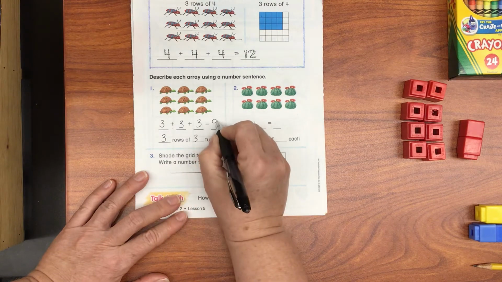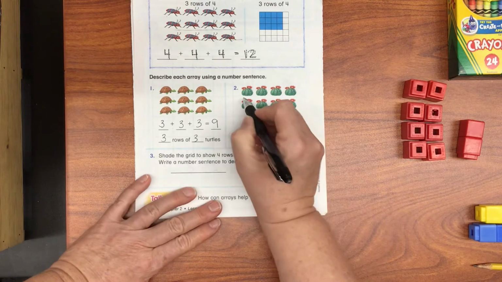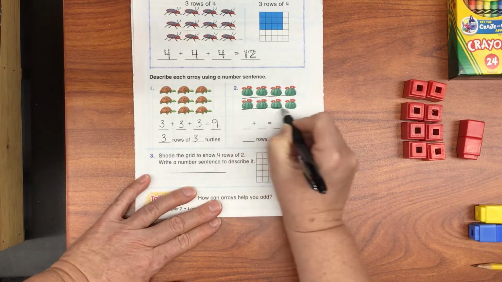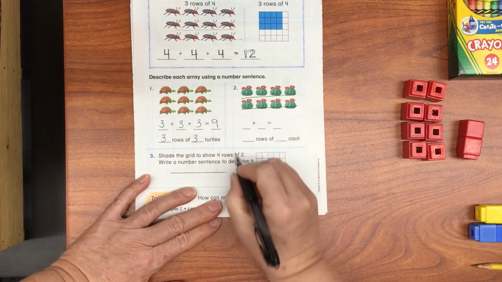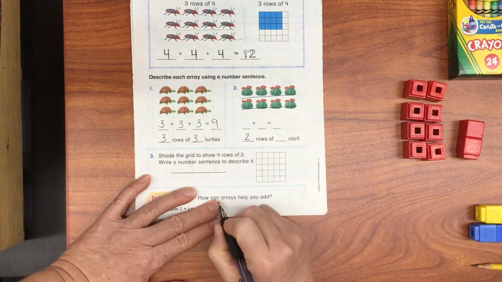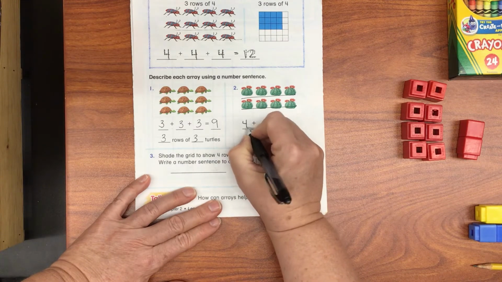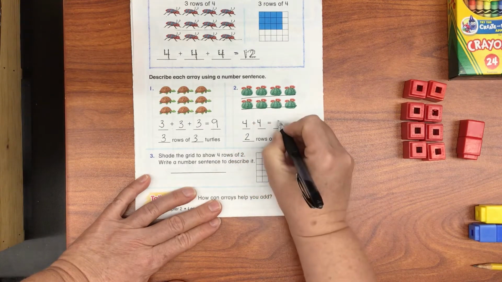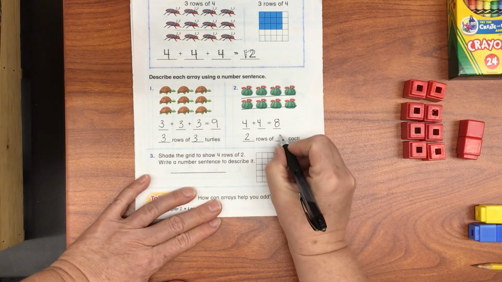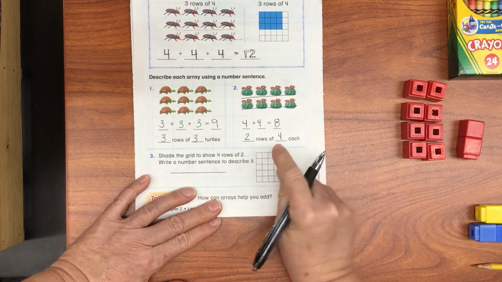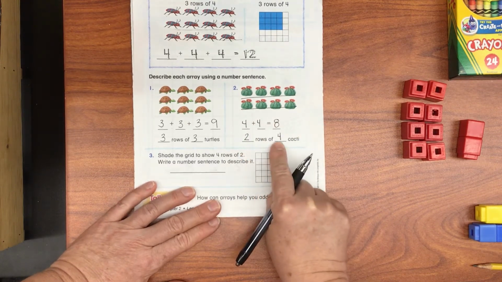You can skip count. Now this one, remember rows are horizontal, so here's 1 row and here's another row. So how many rows do we have? 1, 2. Okay, we have 2 rows. How many is in each row? 1, 2, 3, 4. So we have 4 plus 4 equals 8. So we have 2 rows of 4. 2 rows, 1, 2 of 4.